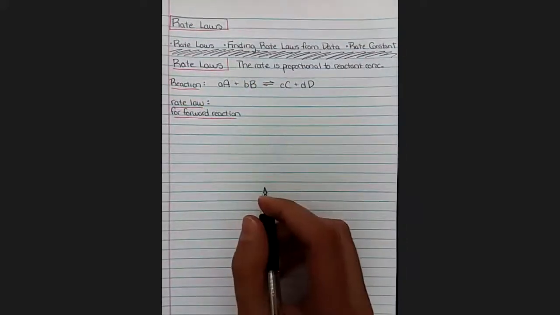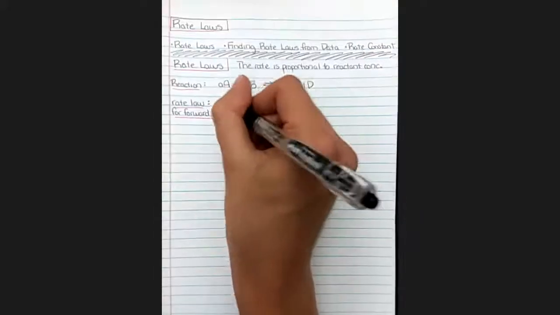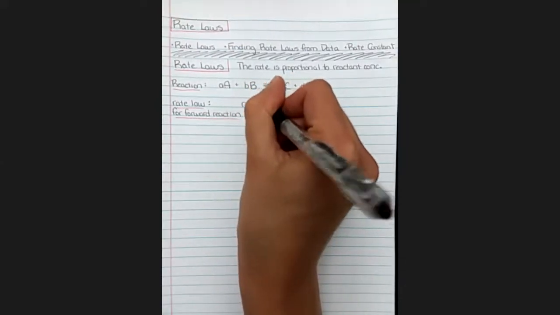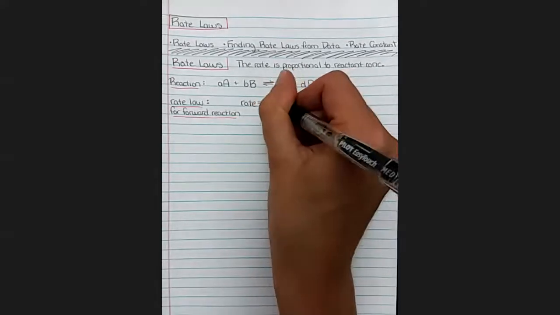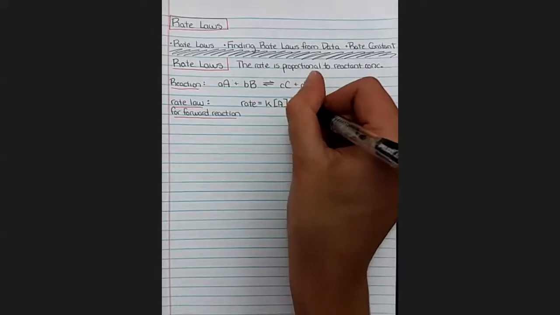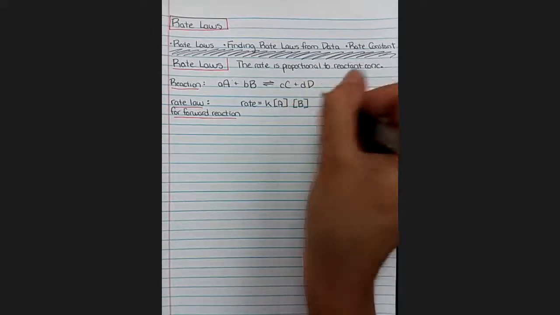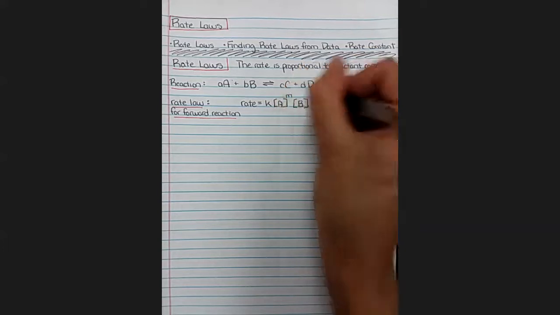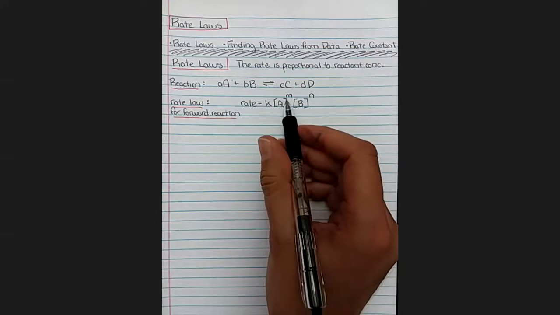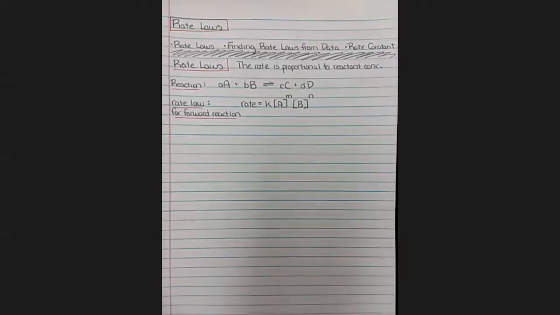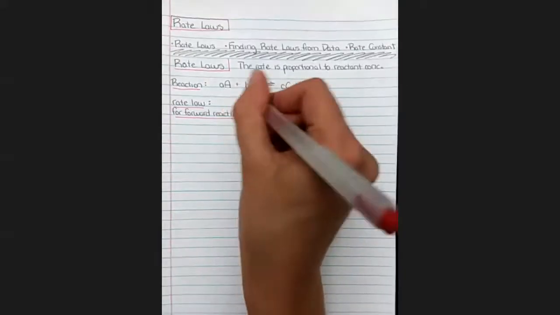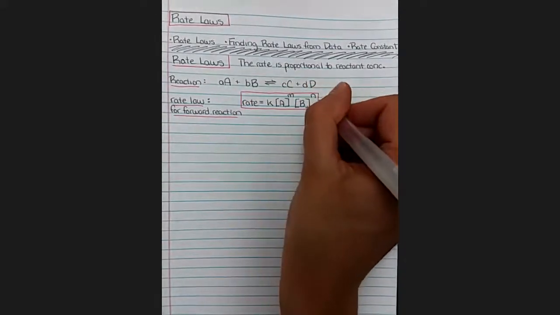Okay, so here's the general anatomy of a rate law. It looks like the rate equals k times the concentration of each of the reactants raised to some exponential power. So k times the concentration of A to the m power, concentration of B to the n power. This is our big generic rate law.